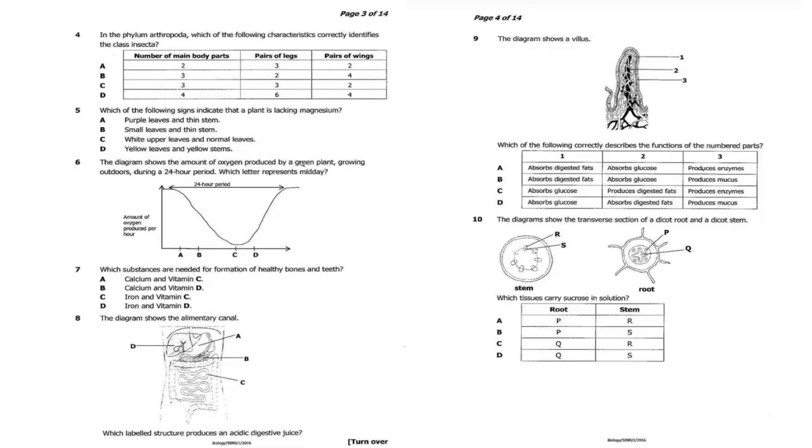Let us continue. Question 4. In the phylum Arthropoda, which of the following characteristics correctly identifies the class Insecta? Some of the questions that we've answered, you know that insects have 3 body parts and of course 3 pairs of legs. So the number of body parts is 3. So those that have 2 and 4, no. Pair of legs is 3.